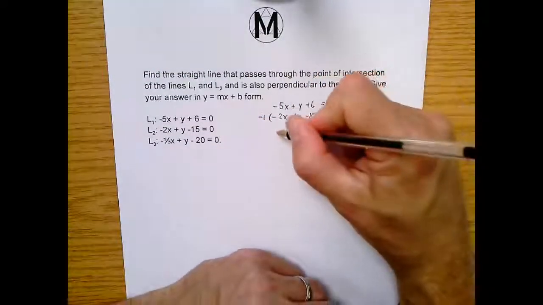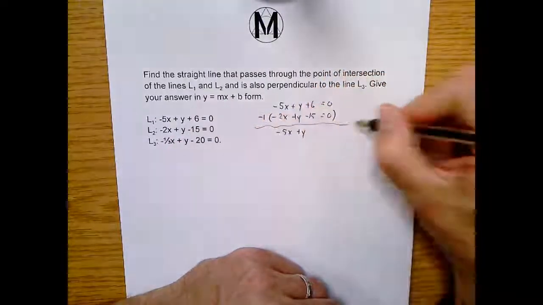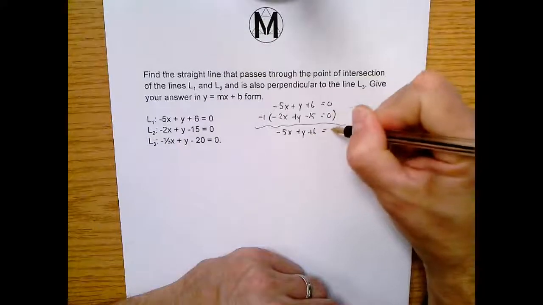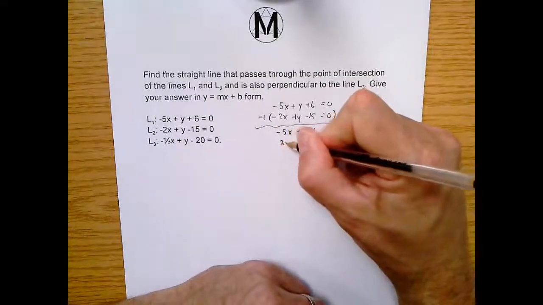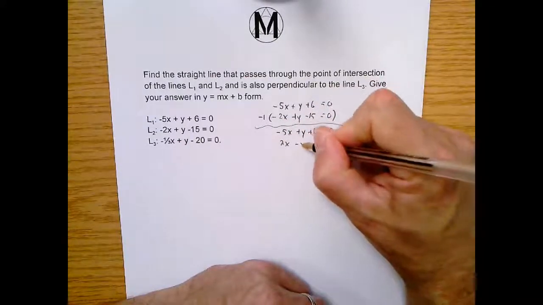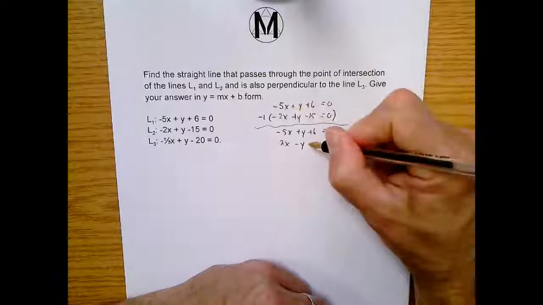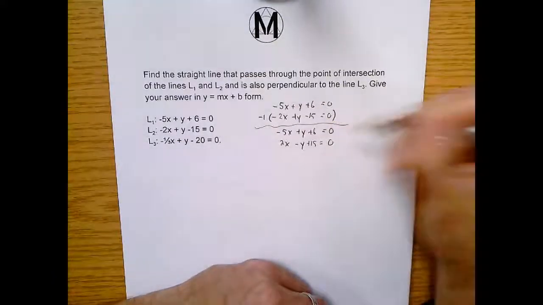So watch. I say negative 5x. At this point, I'm just copying. Plus 6 is 0. Negative 1 times negative 2x is positive 2x. Negative 1 times y is negative y. And negative 1 times negative 15 is positive 15. And 0 times negative 1 is still 0.